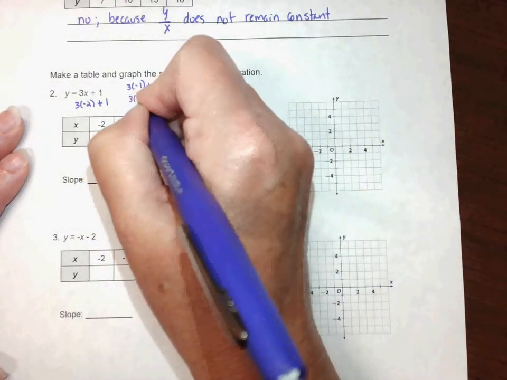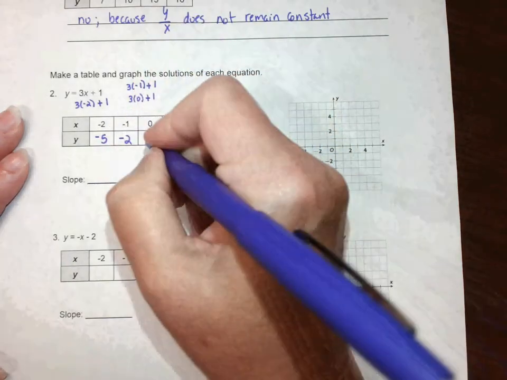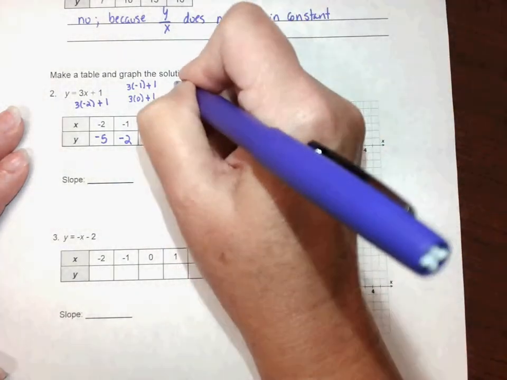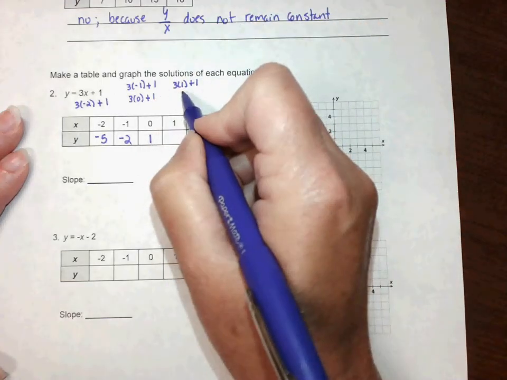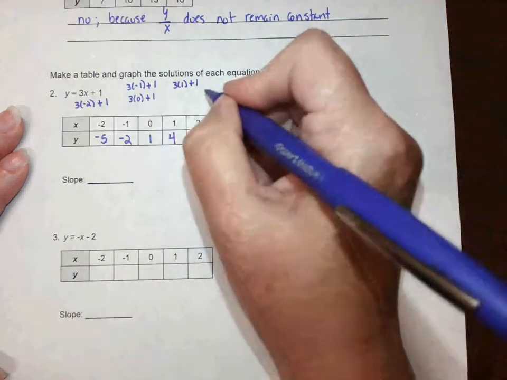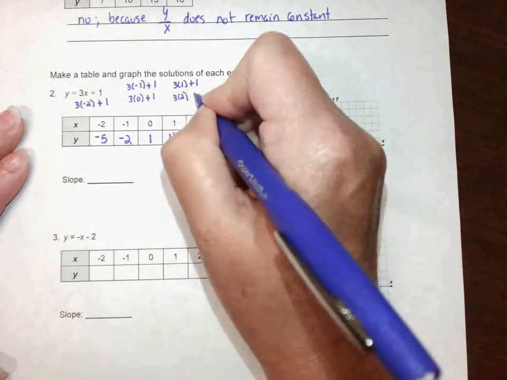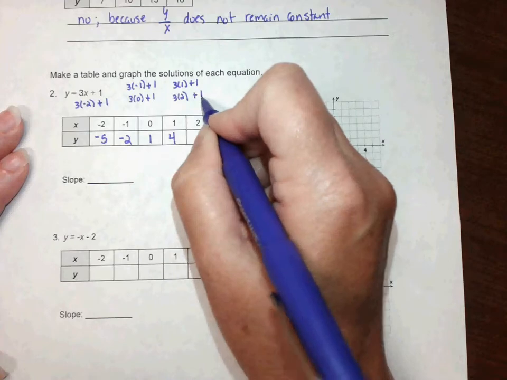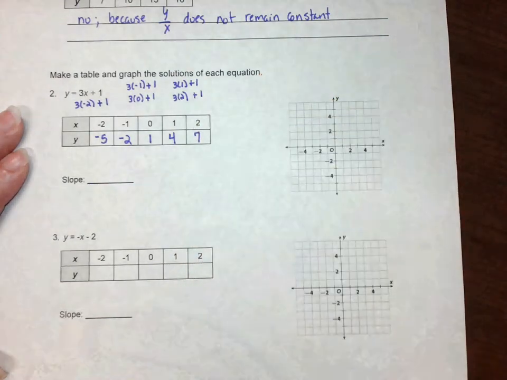Input a 0. 3 times 0 is 0 plus 1 is 1. Input a 1. 3 times 1 plus 1. 3 times 1 is 3, plus 1 is 4. Input a 2. 3 times 2 plus 1. 3 times 2 is 6, plus 1 is 7. Okay?